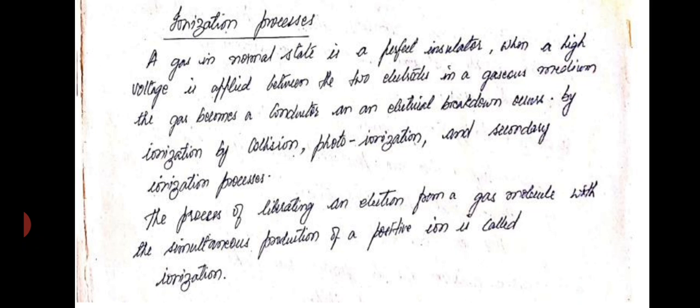So liberation of an electron from a gas molecule, or a neutral molecule or an atom also can be considered in this particular place. The process of liberating an electron from a gas molecule or a neutral atom with the simultaneous production of a positive ion is called ionization.